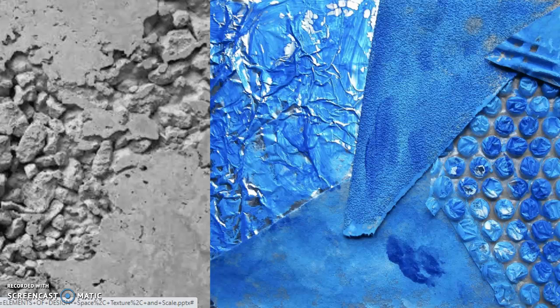Here we have two monochromatic images. Monochromatic means it's the same color all the way around. It's not more than one color, it's just one. The image on the left isn't actually a piece of art. It's a dry piece of concrete.